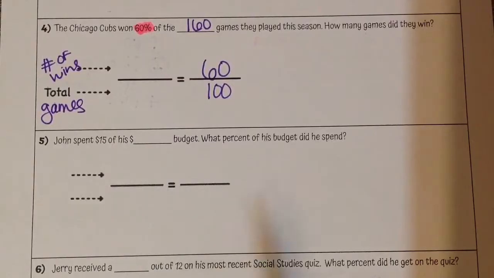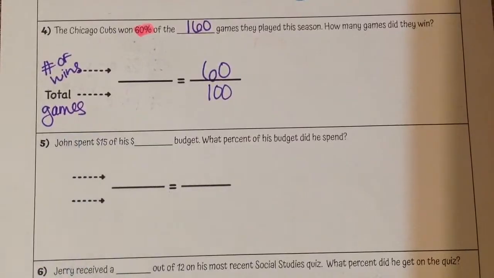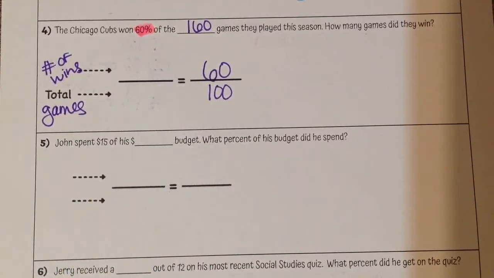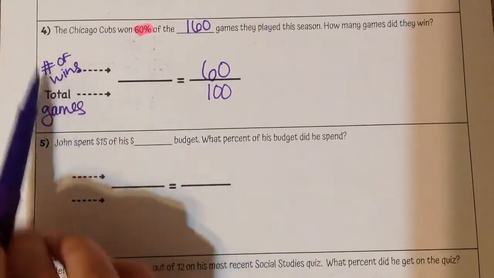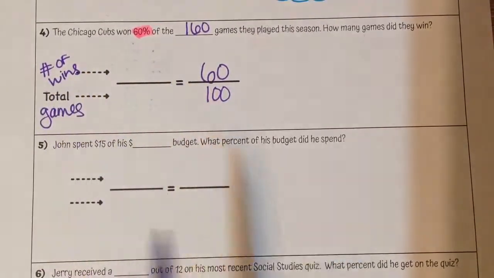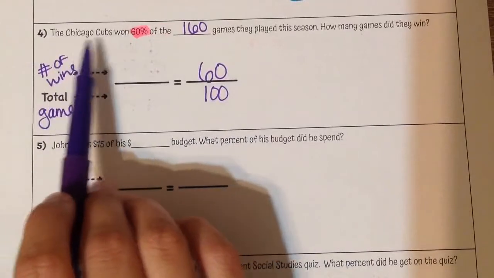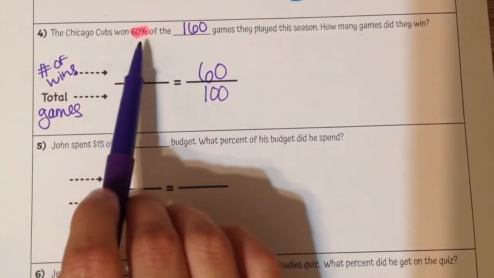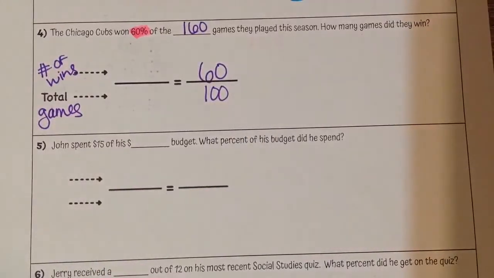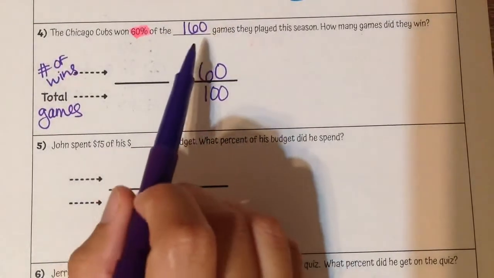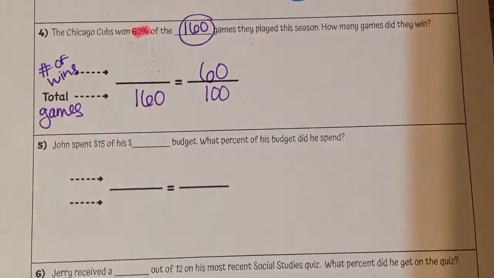So this time you can't just be looking for the word of, because of is a common word that's used in sentences, right? So what I am still going to look for is the whole, and thinking of that with total, and then remembering that the part is representing part of it. Okay, so if we look at this 160, the Cubs won 60% of the 160 games that they played. So this 160 is talking about all of the games that they played. That's talking about the total games.